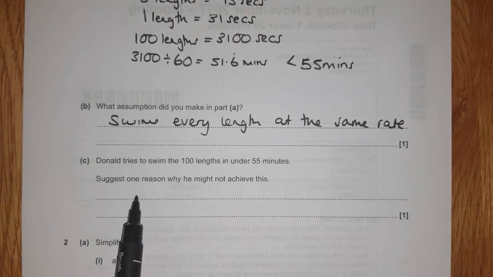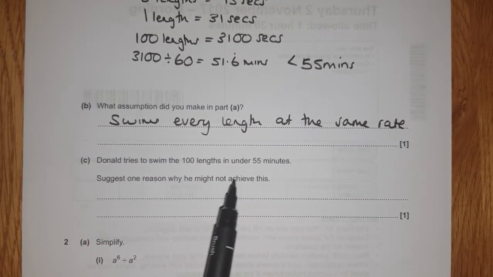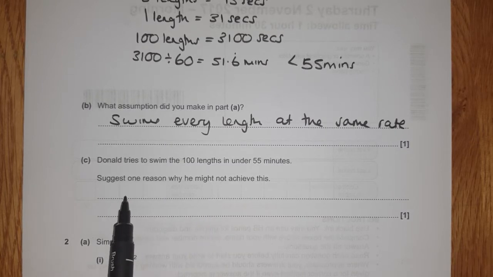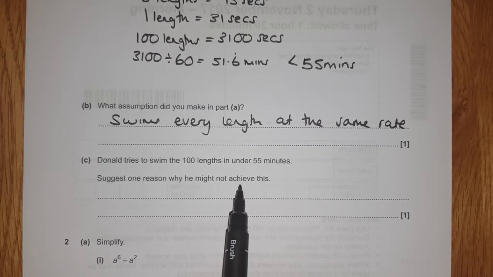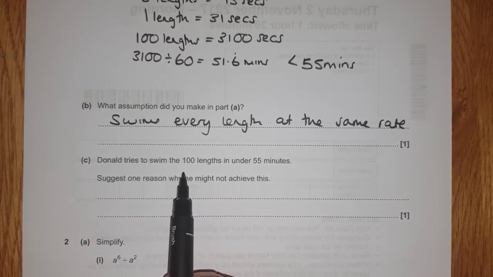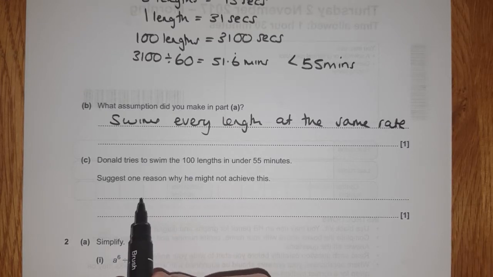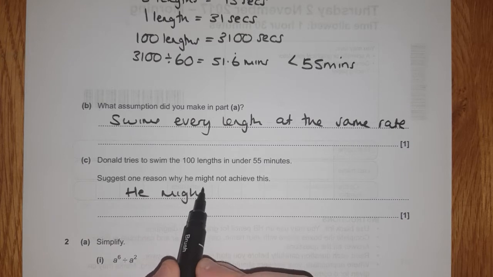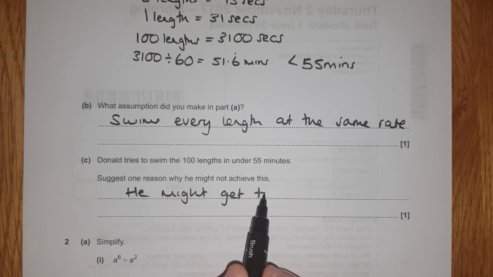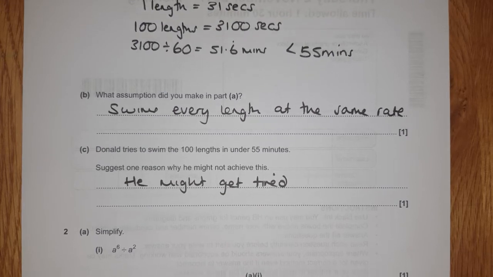Next one, we've got Donald tries to swim the 100 lengths in under 55 minutes. Suggest one reason why he might not achieve this. Think about it. In reality, if you're swimming 100 lengths, the likelihood is you're going to need a break at some point or you're going to get tired. So he might get tired would be a perfectly valid reason as to why, in reality, he might not manage it in 55 minutes.